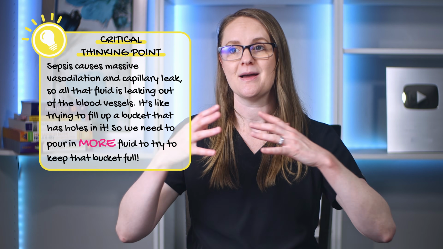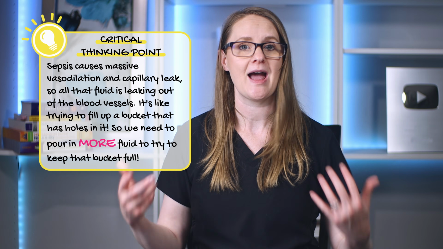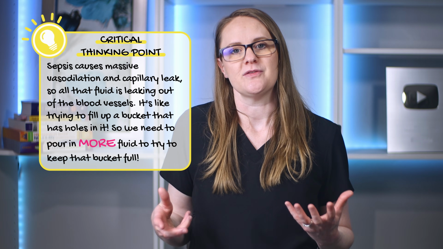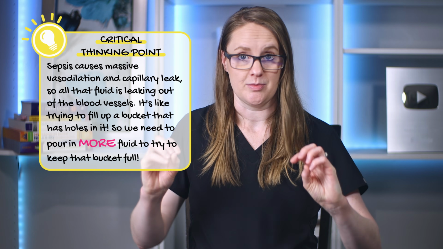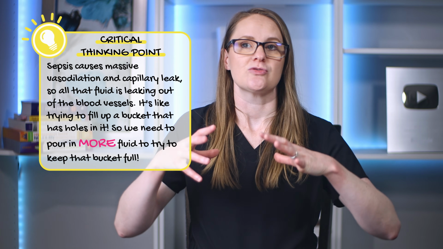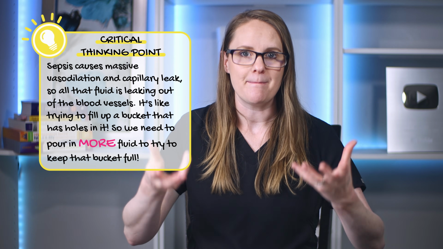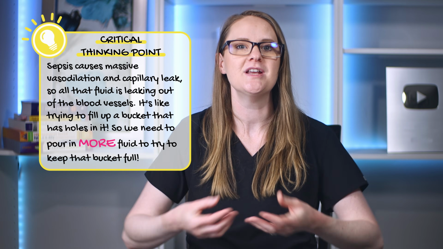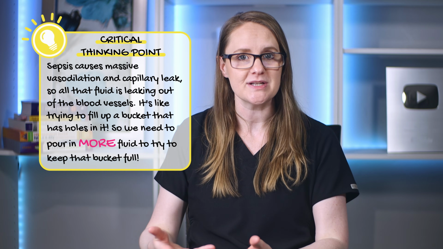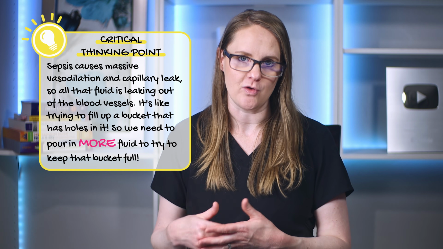Sepsis causes that massive vasodilation, right, and that capillary leak. So all of that fluid is leaking out of the blood vessels, and it's trying to fill up that bucket that has holes in it. So we need to pour more and more fluids to try to keep that bucket full.